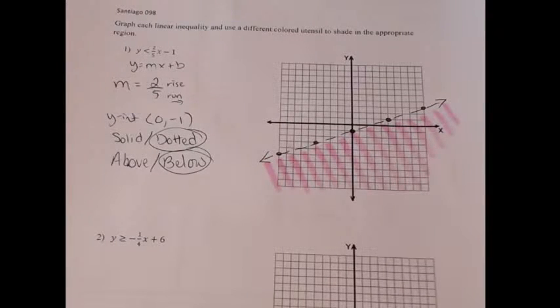And there you have it. That's all you have to do. How cool is that? Let's do it again. Number 2.